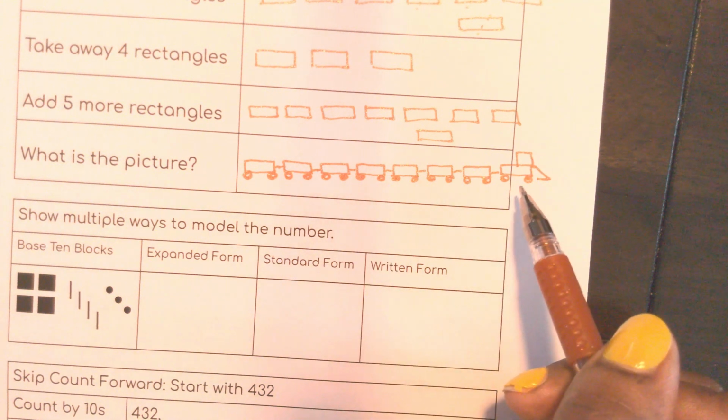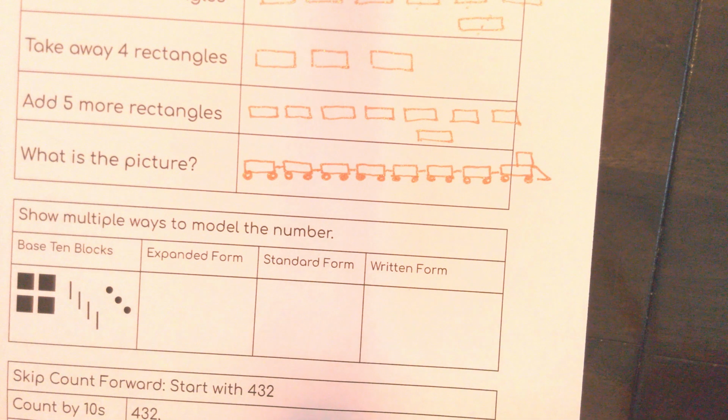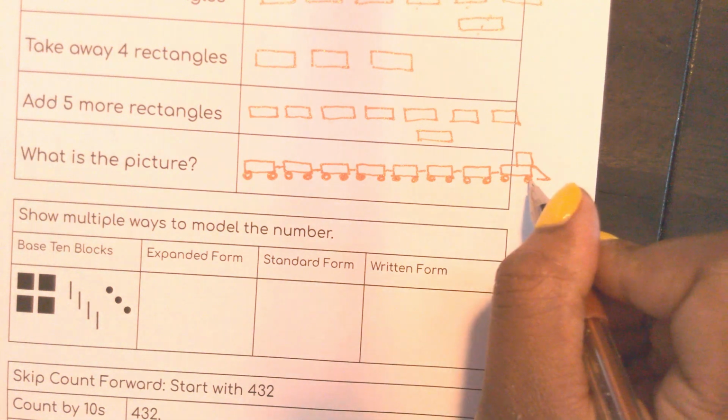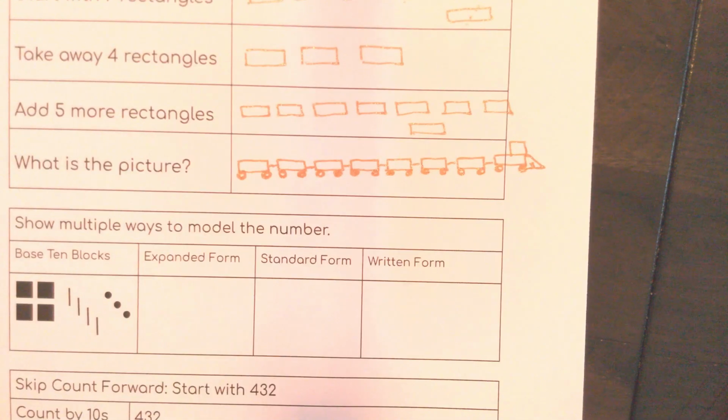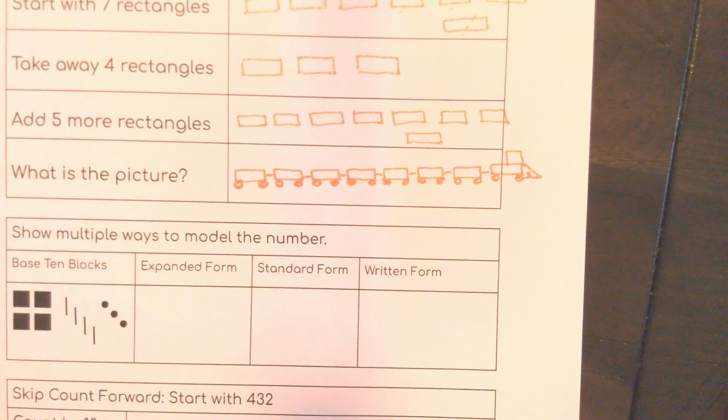So with my 8 rectangles, I decided to make a train. And I have a square and a triangle in the mix. Put a little grate there. Excellent job. I wonder what you drew with your 8 rectangles. There are so many things you could have drawn. Maybe you drew a window. I wonder what you drew.